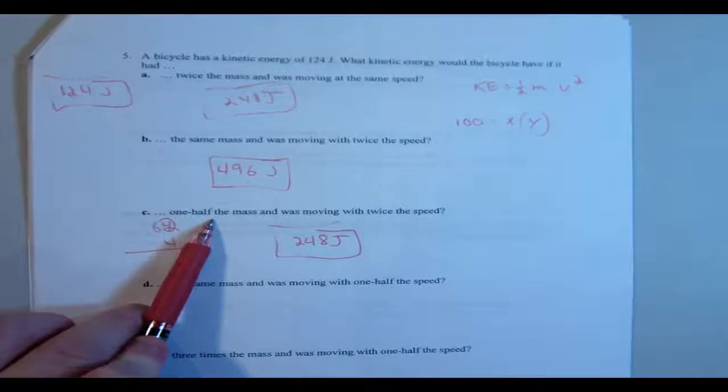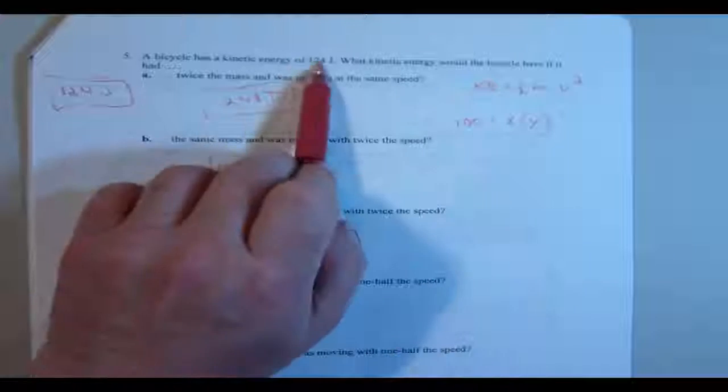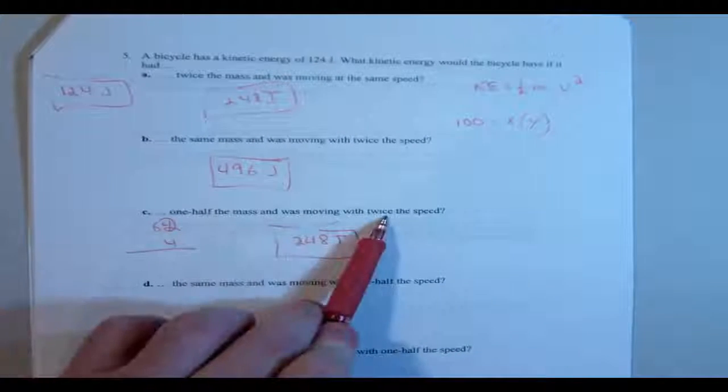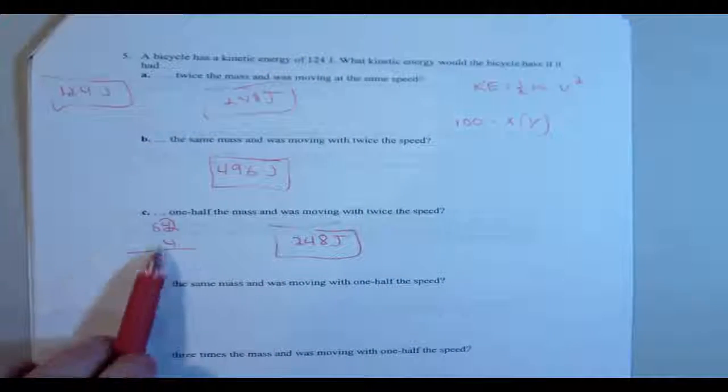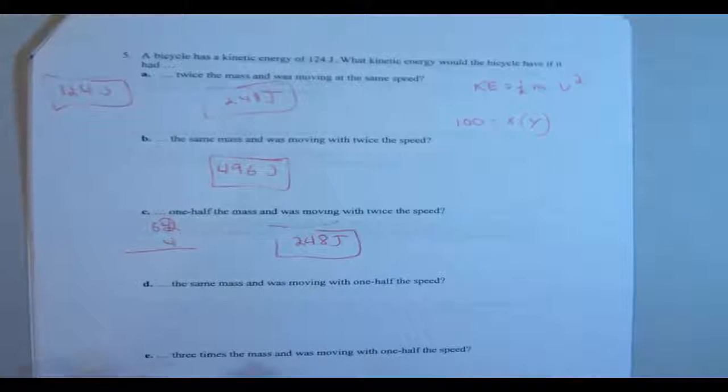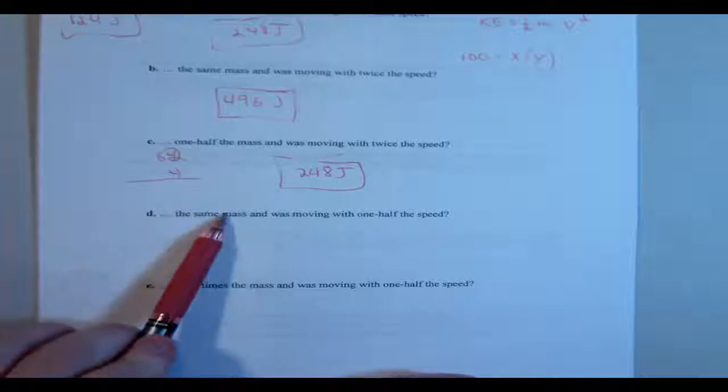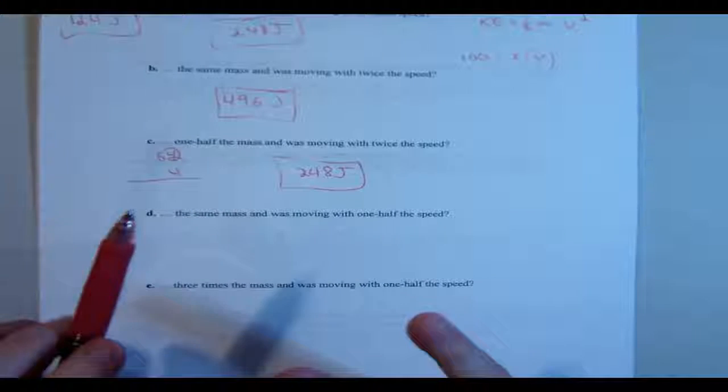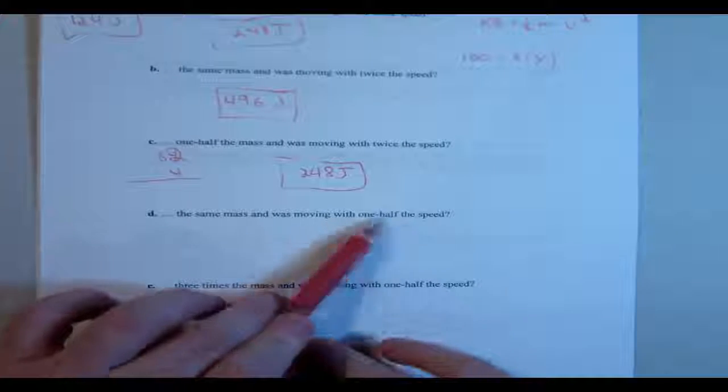So again, take it one step at a time. Half the mass, so first thing you do is halve it, and then the second thing you do is multiply it by 4. So after you've halved it, you multiply it by 4, and that's what you get. Pretty straightforward, pretty easy. Hopefully you guys are getting this, right? Next one. Half the mass. No, sorry, excuse me, scratch that. Same mass, half the speed.